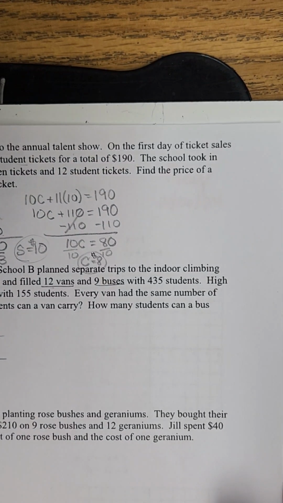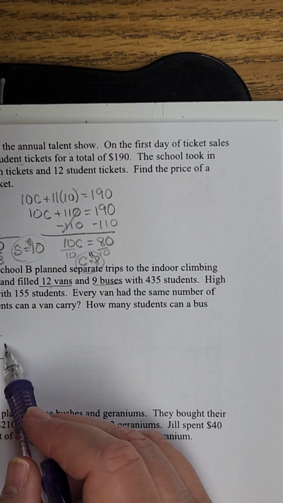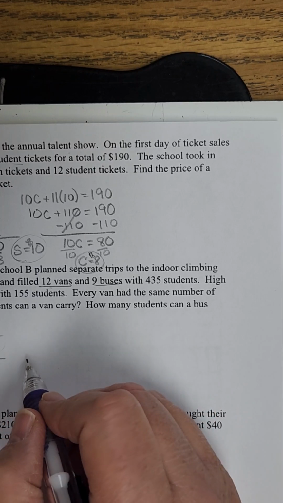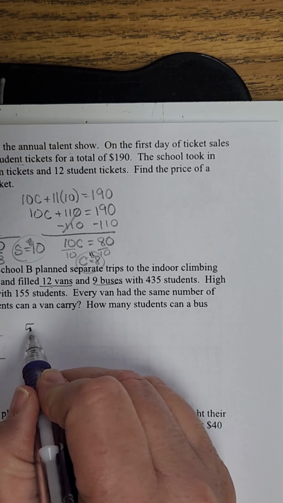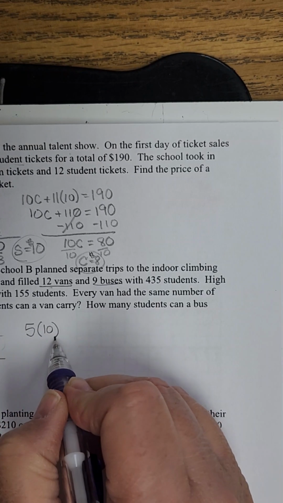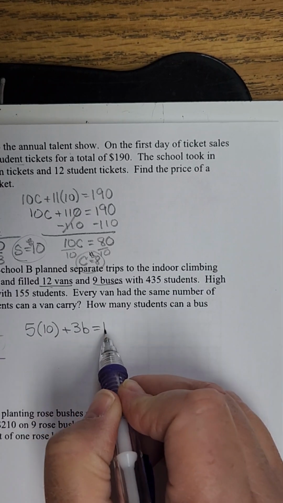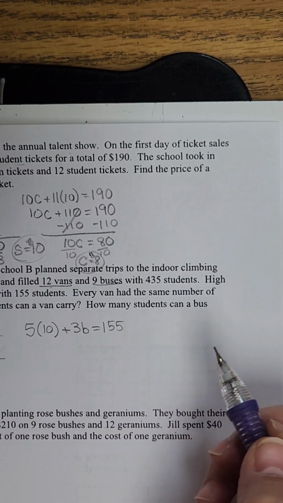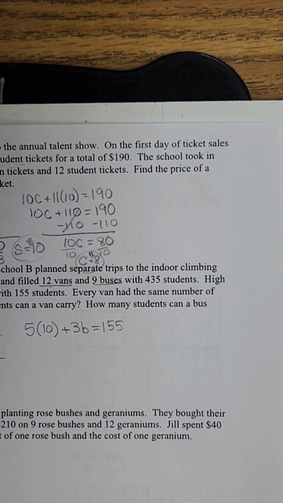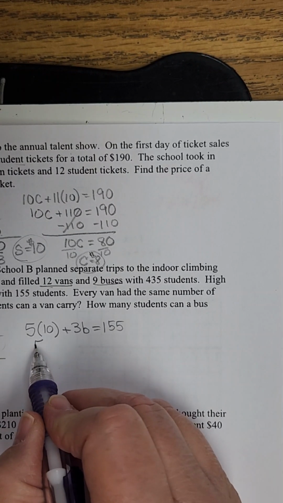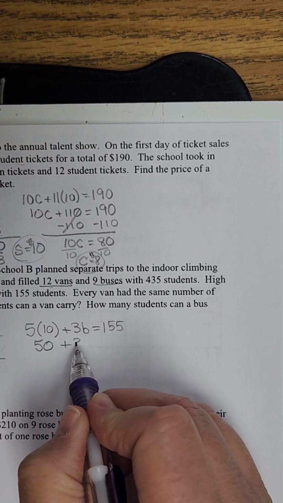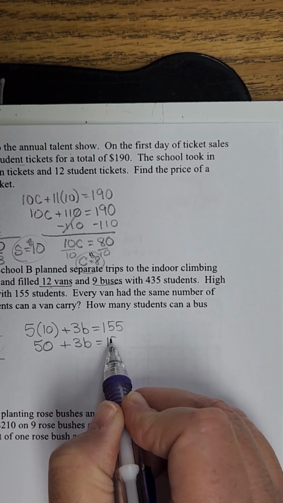And then I take the v is 10 and put it in any of these equations. I'm going to go with 5 times 10, and then plus 3b equals 155. So 50 plus 3b equals 155.